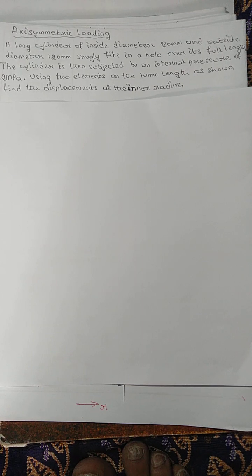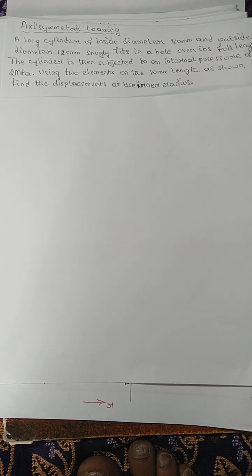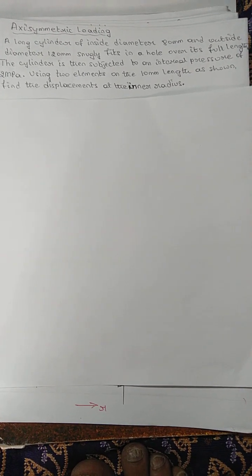So today I'm solving one of the problems from the finite element method, which we generally call FEM. This problem is based on axisymmetric loading. Okay, let's start with the problem.